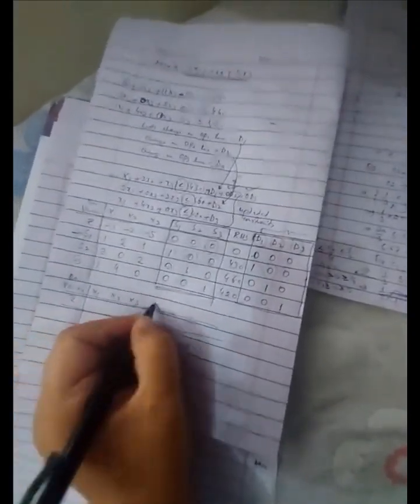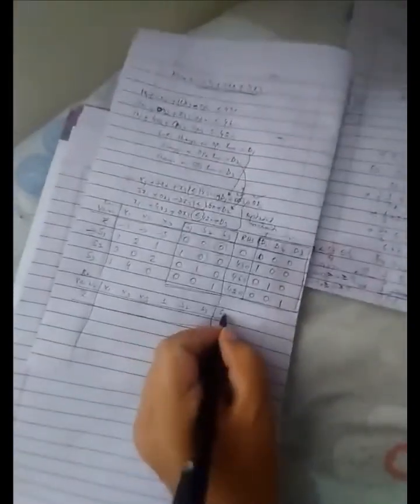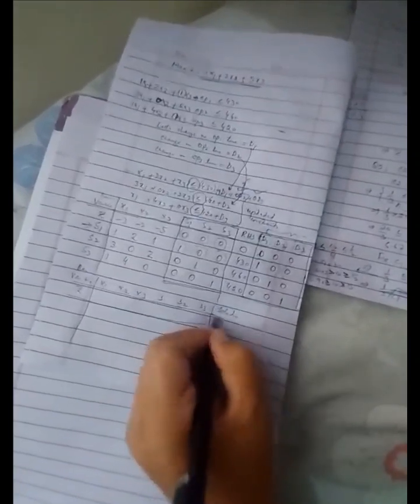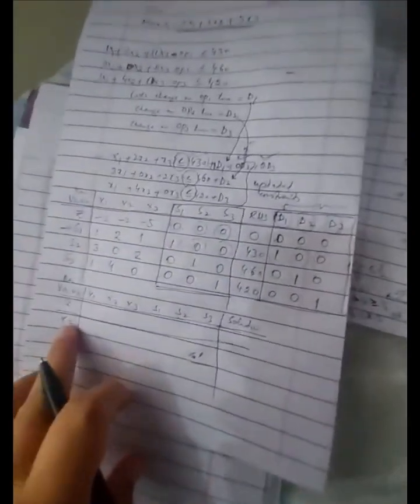Here we have x1, x2, x3, s1, s2, and s3. And here we have the solution on the right hand side. In the final table we have x2, x3, and s3 over here. We don't have x1 over here.